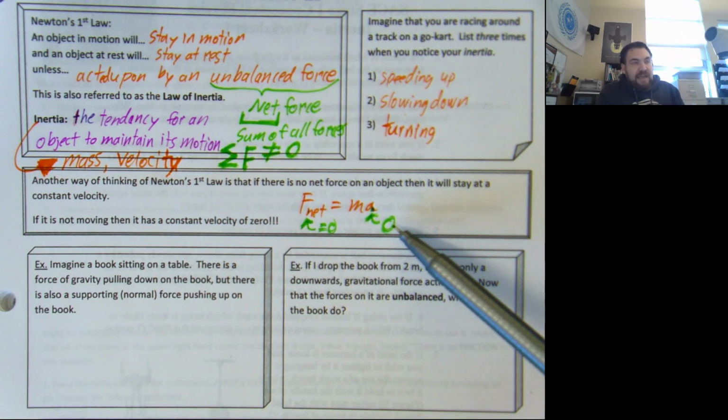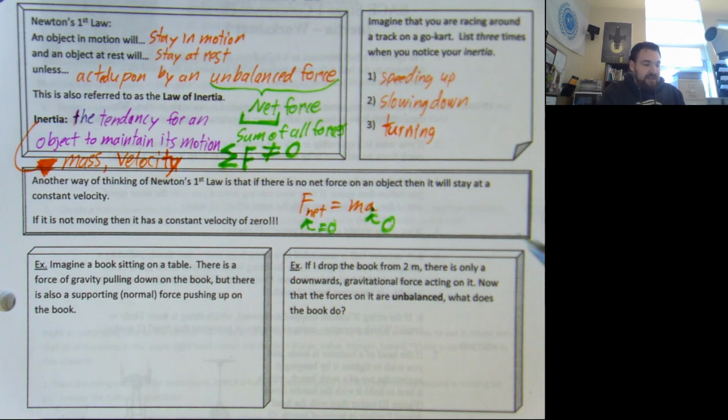And if acceleration is 0, there's kind of two ways you can have acceleration equal to 0. You could have a moving object that is maintaining its velocity, or you could have a non-moving object. This is the other way it often gets quoted. If it's not moving, it has a constant velocity of 0, as well as an acceleration of 0.